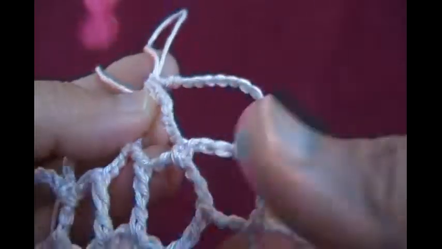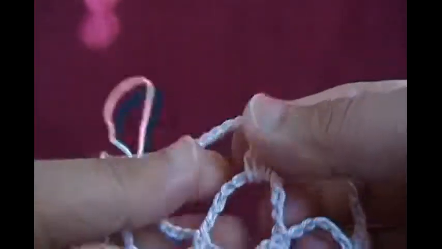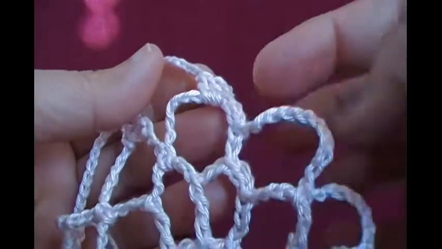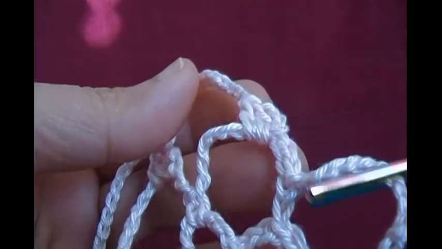So keep doing the same pattern. So this is the pattern. This is the beginning of the round.